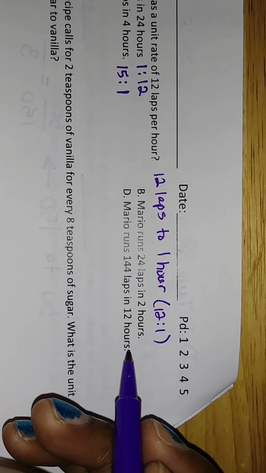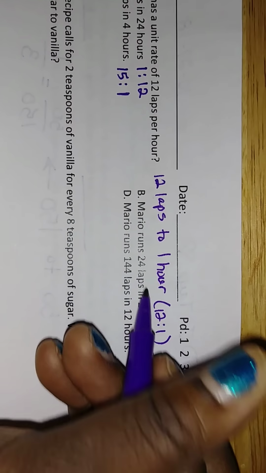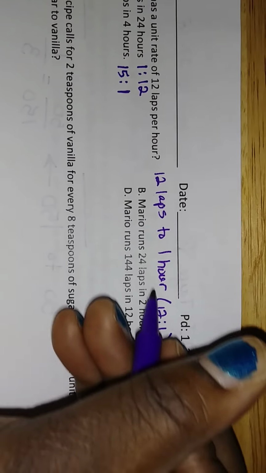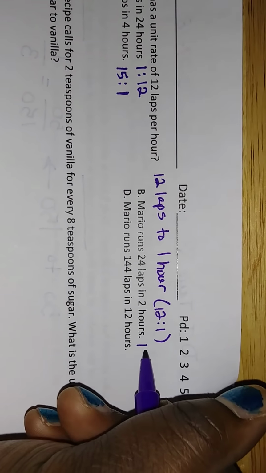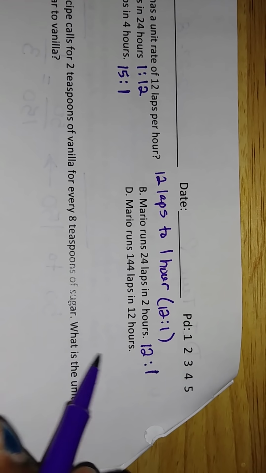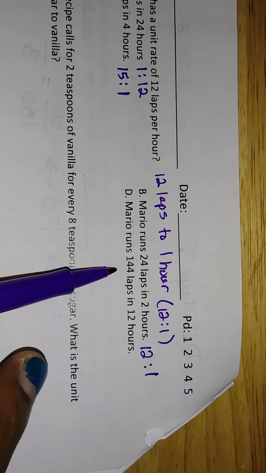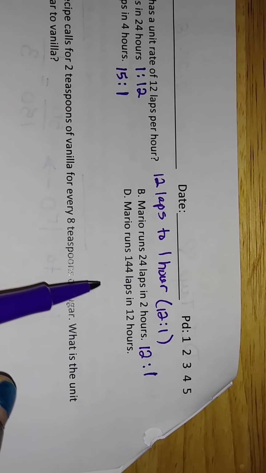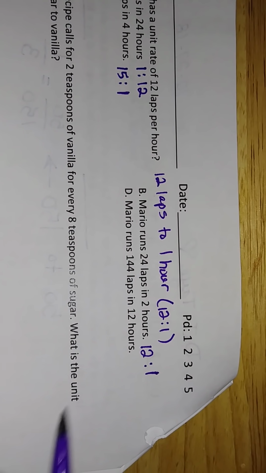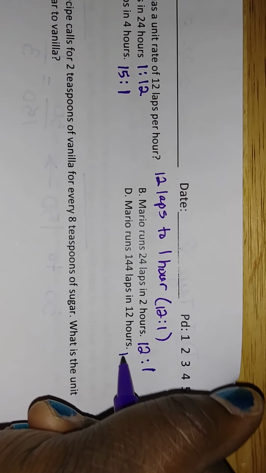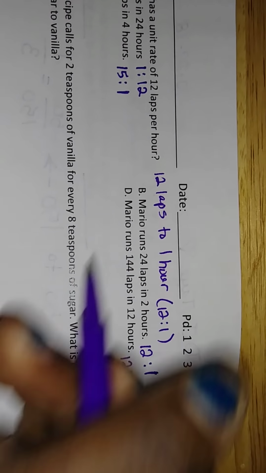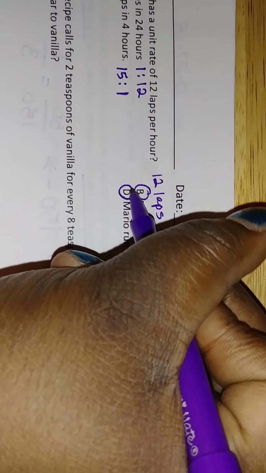Let's look at Mario runs 24 laps in 2 hours. So let's look. The common factor between 24 and 2 is 2. How many 2s out of 24? I get 12. How many 2s out of 2? I get 1. All right, and let's look at the last one. Mario runs 144 laps in 12 hours. 12 and 144 has a greatest common factor of 12. So how many 12s in 144? 12. How many 12s in 12? Just 1. So your answer could be B or D.